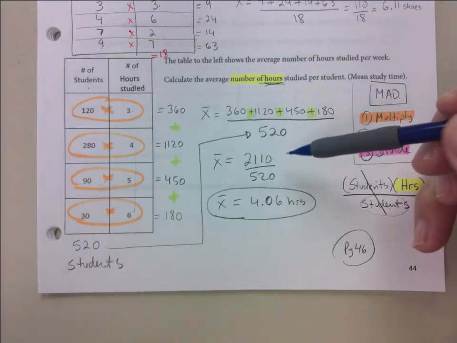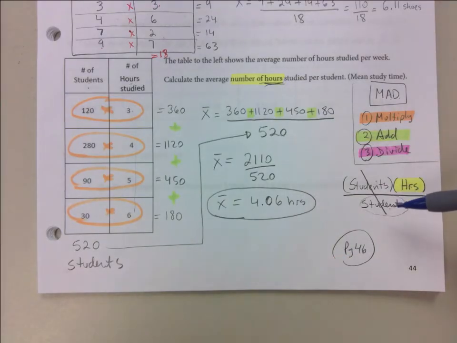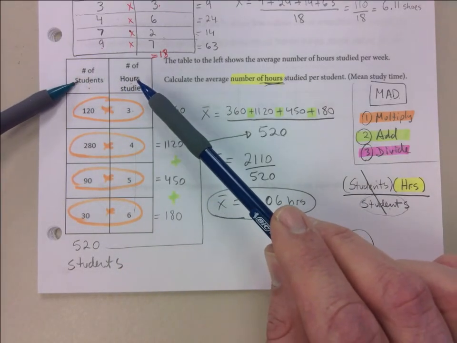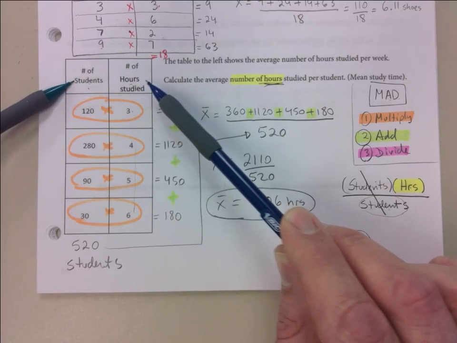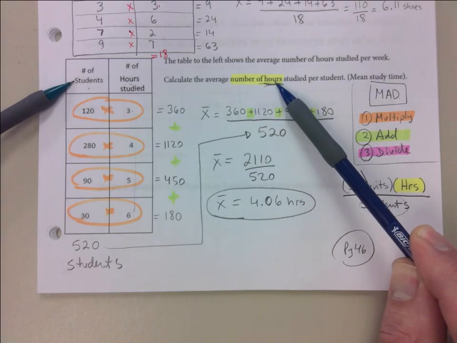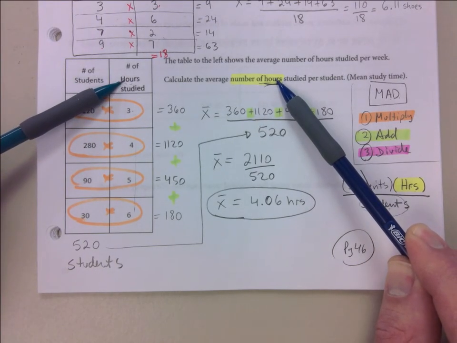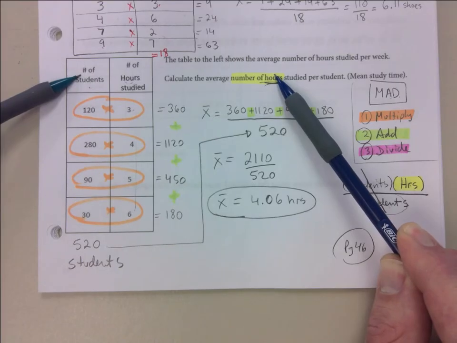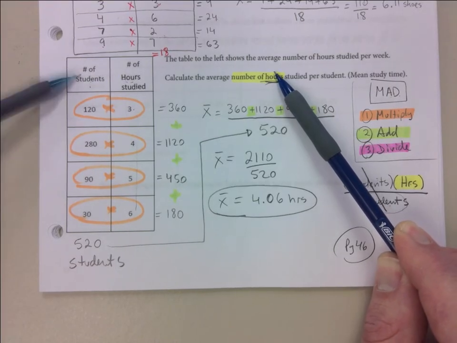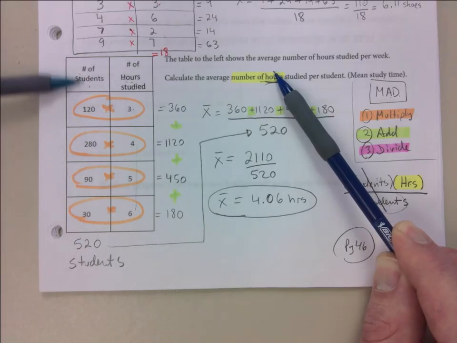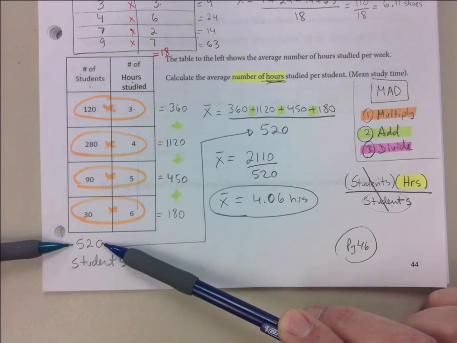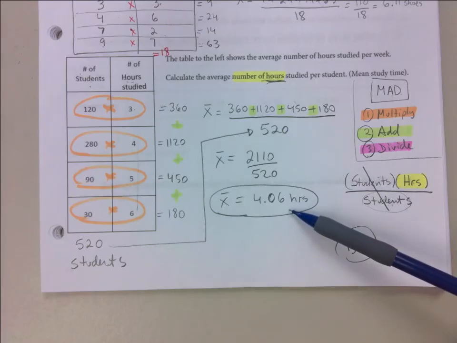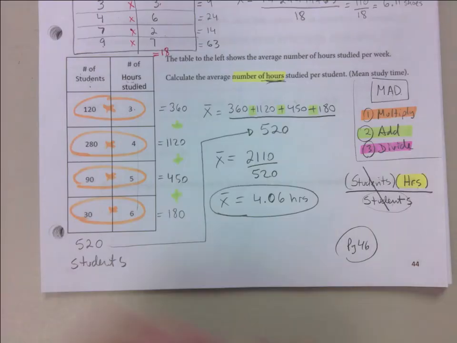Okay, but here's the tricky part. Divide by the unwanted. What does that mean? Well, you always have two variables. In this case, you have students and hours. The question says, determine the number of hours. That's what you want. So which one is the unwanted? Number of students. Sounds bad, right? Coming from a teacher. Students are unwanted. I'm just kidding, right? But this is the column that you're going to have to add and divide your final answer by. So divide by the unwanted, and then we end up with 4.06 hours on average studied.